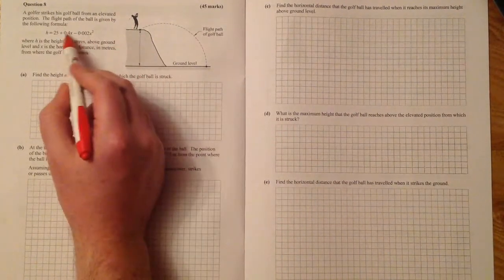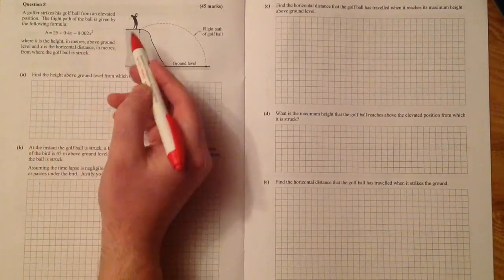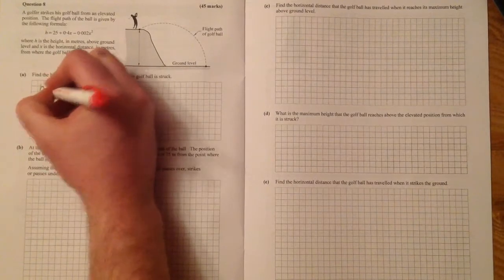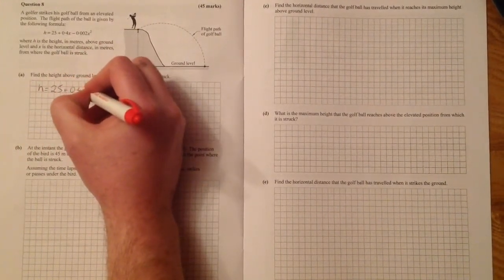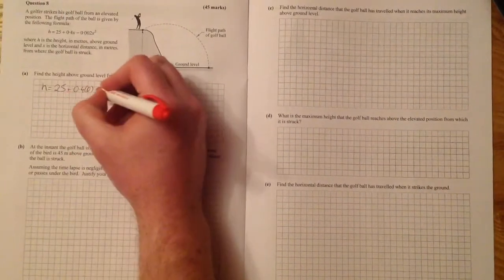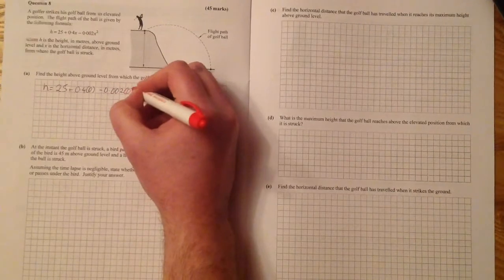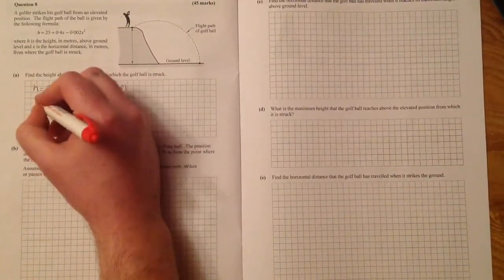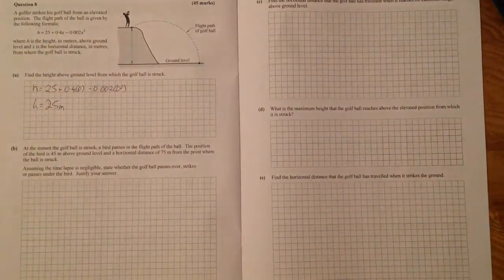Okay, so in this case we say x, which is the horizontal distance, is now going to be 0. So if we want to find the height of the ball, we sub 0 in wherever we see x. Okay, and you're just left with 25 meters. So the golfer is striking the ball from 25 meters.